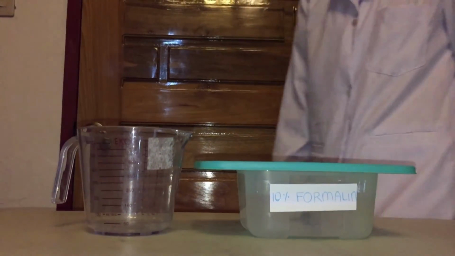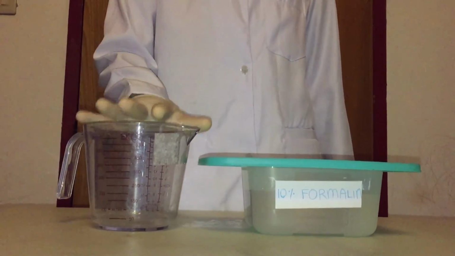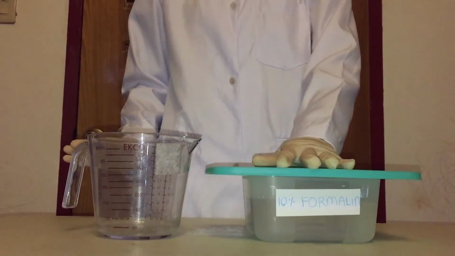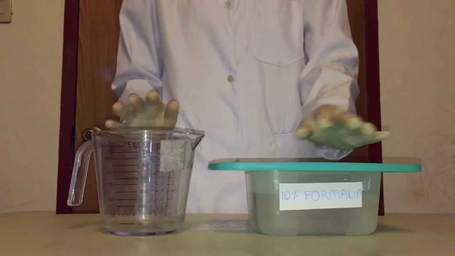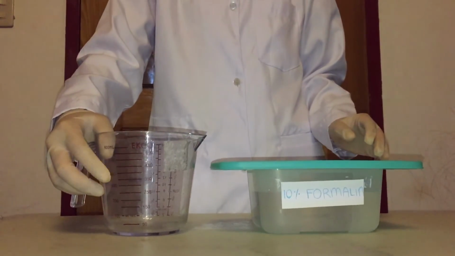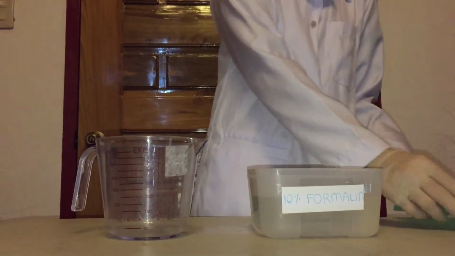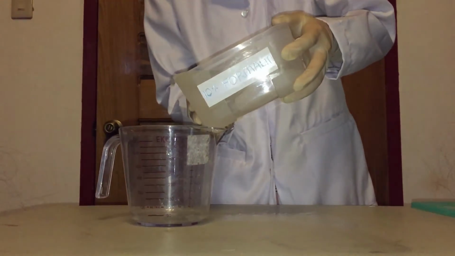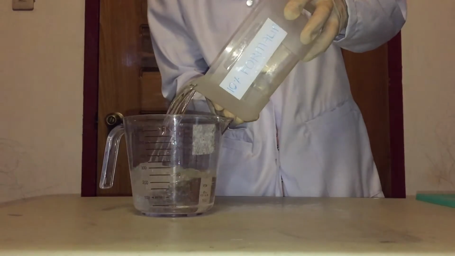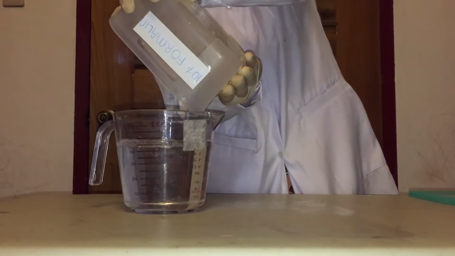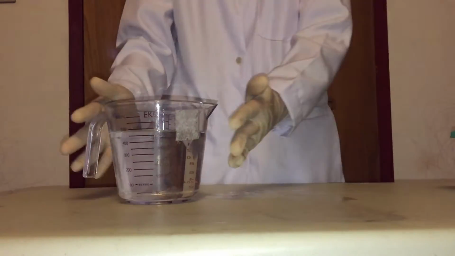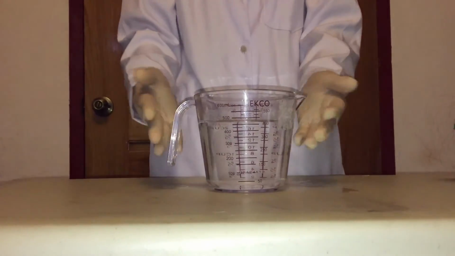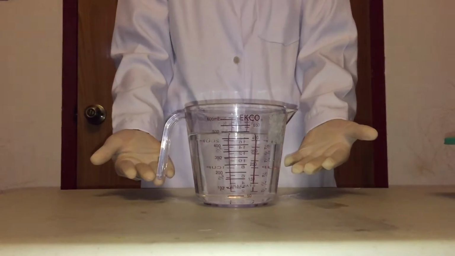So in the next step, we will fill the 500 ml beaker with 10% formalin up to the 400 ml mark because the tissue to fixative ratio must be 1:20. Also, formalin is a type of fixative which is produced by adding water to the gas formaldehyde. This preserves the tissue by forming methylene cross links through binding with the amino groups of the tissue.